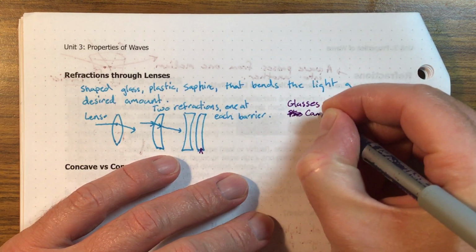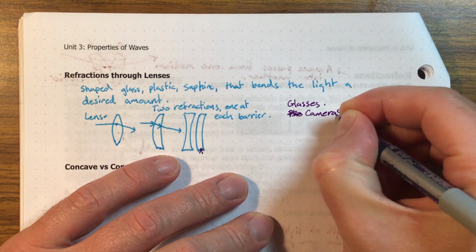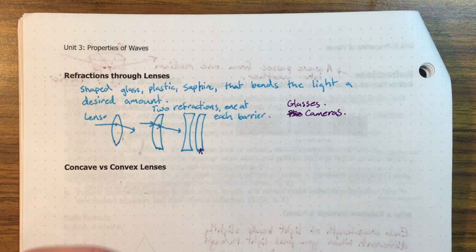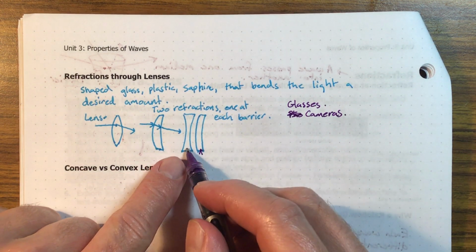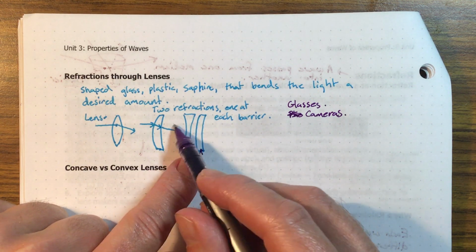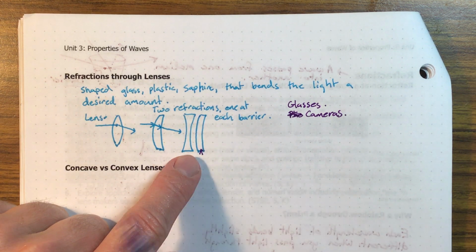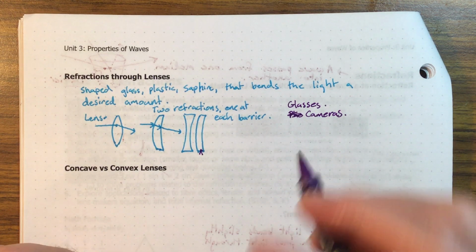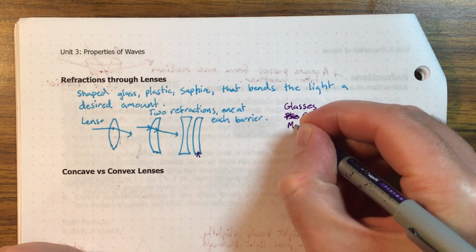Cameras have lenses. That little camera inside your iPhone has 5 or 6 or 7 lenses in it. They're all stacked together, really close together. Different shapes so that as the light passes through, they can make the light do exactly what they want it. Get it from outside the phone onto the sensor. Magnifying glasses are lenses.